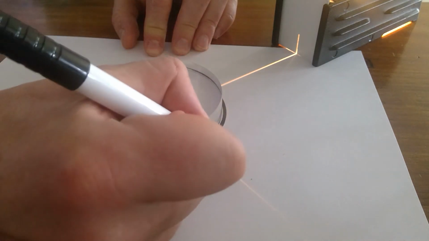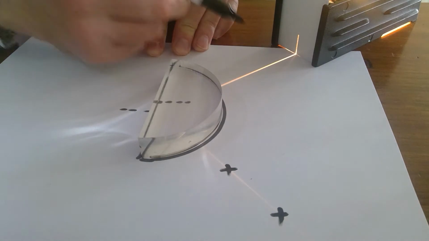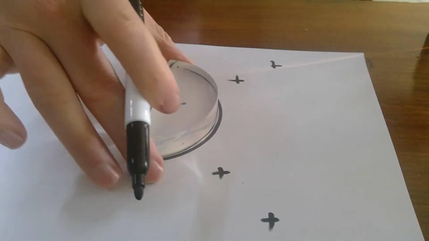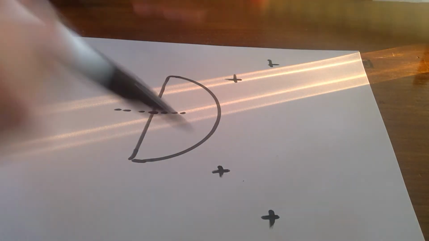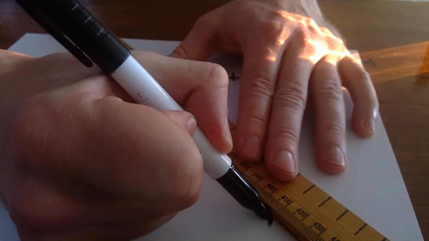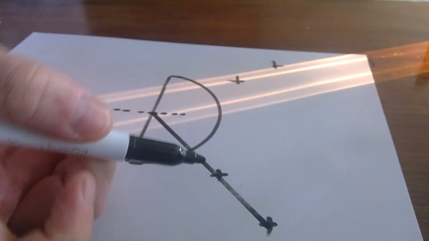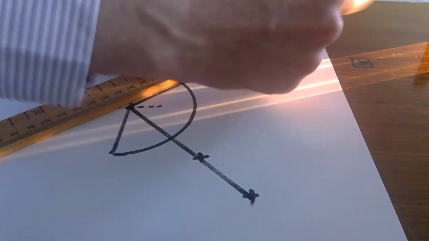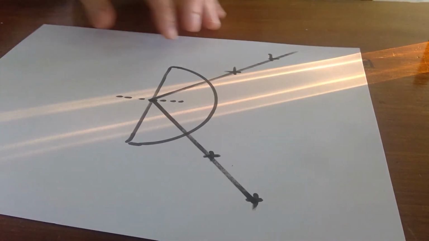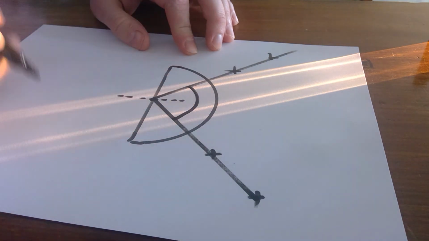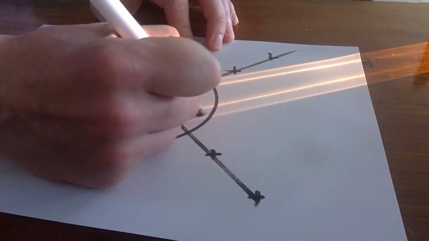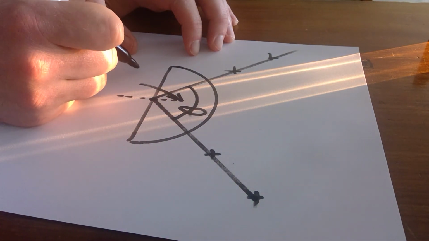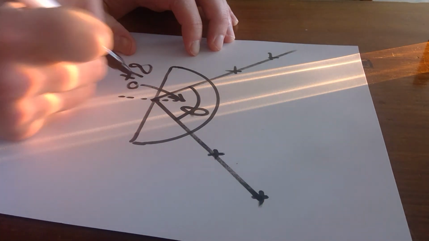And all we do is we mark the two rays, both the reflected and the incident ray. We remove the ray box. We join up these two lines. And we then measure this angle in here with a protractor, which we call theta. And when I measure that, I get that this angle is 84 degrees.